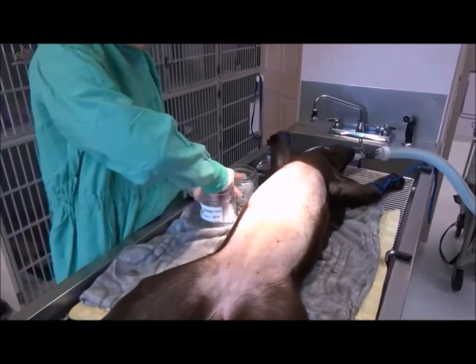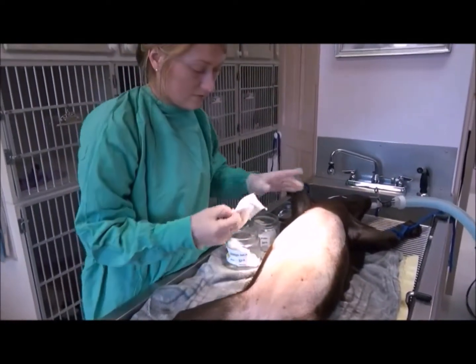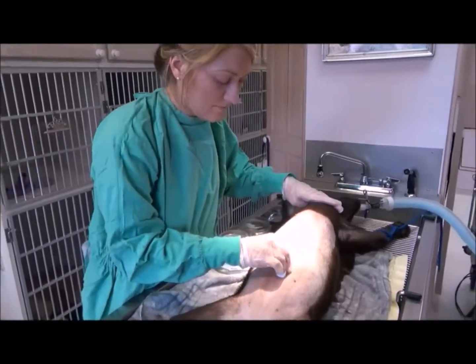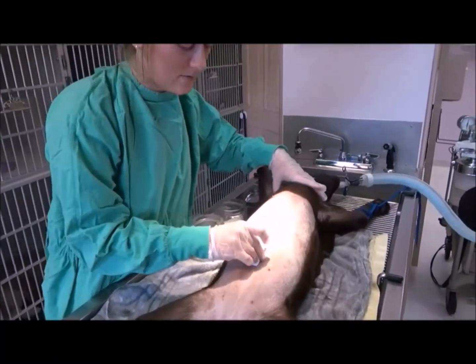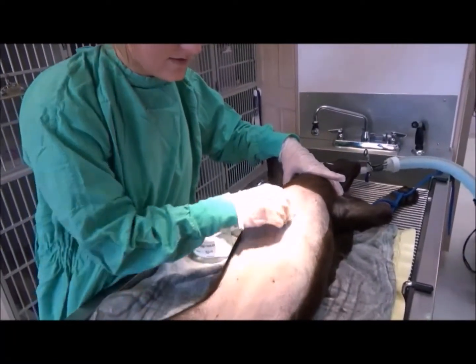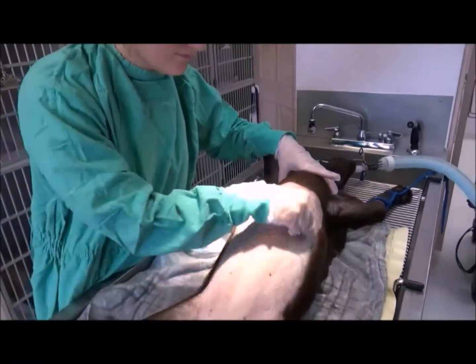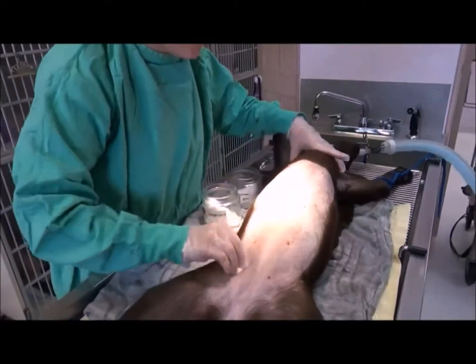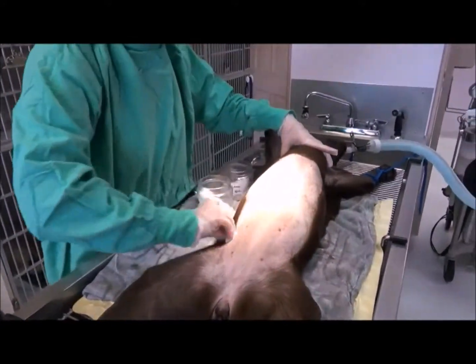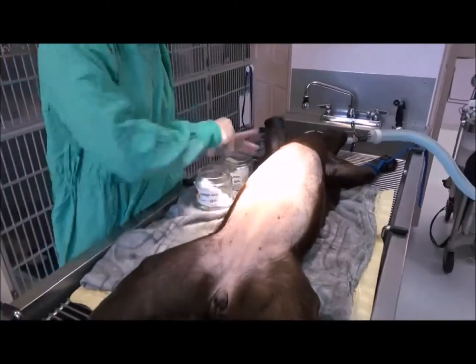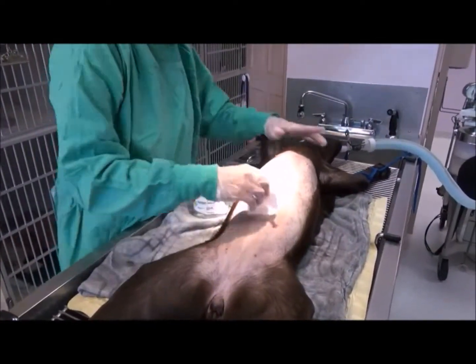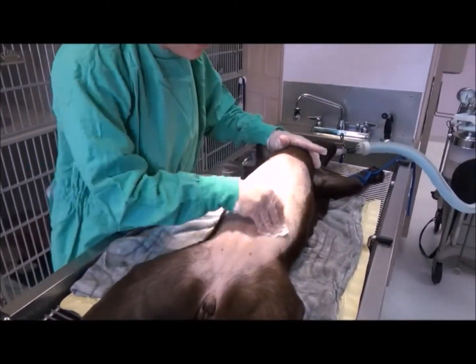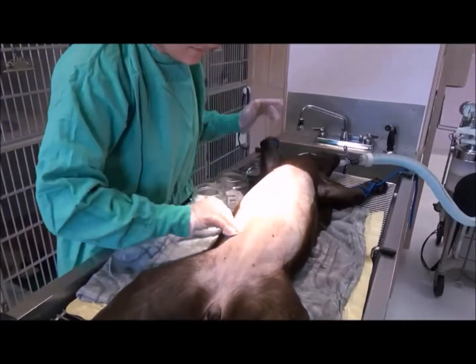That's good. So now I'm going to start the chlorhexidine scrub. I start right at the incision area where the doctor's going to be making the incision, and I use the target scrub pattern. And you want to do this a minimum of 3 times.